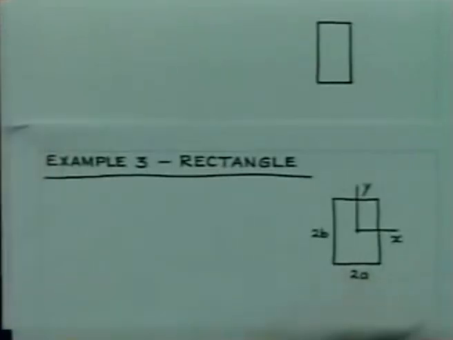What should be the form of the Prandtl stress function here? Please try to guess. You have the two boundary which are vertical, which are located at x is equal to minus a and plus a, and you have two horizontal boundaries which are located at y equal to minus b and plus b.